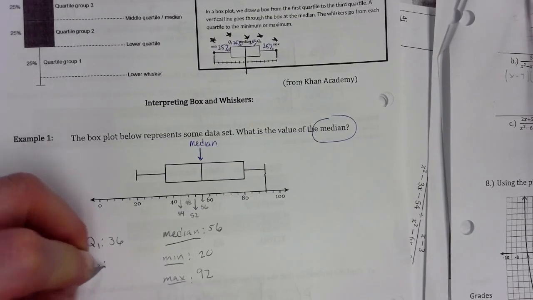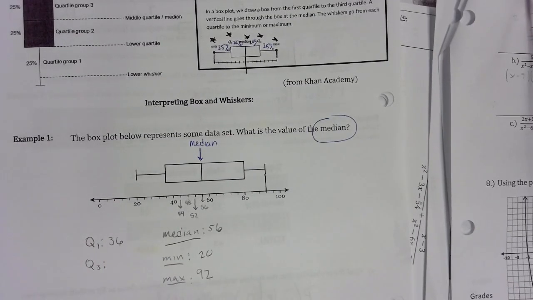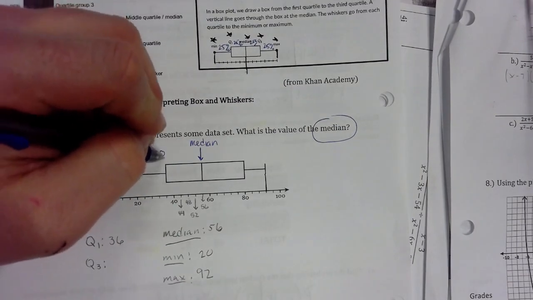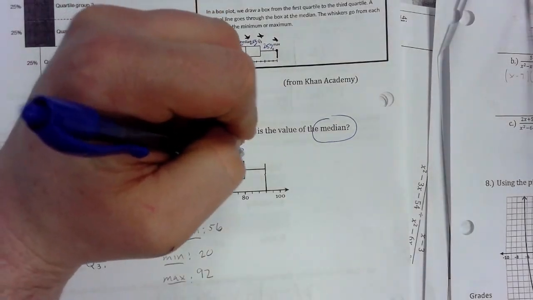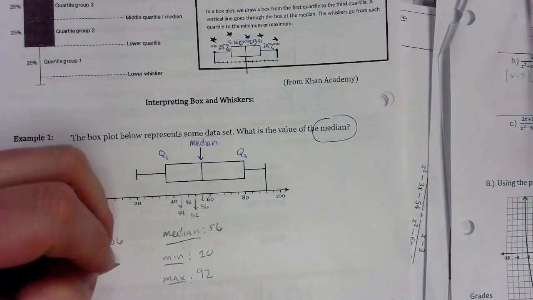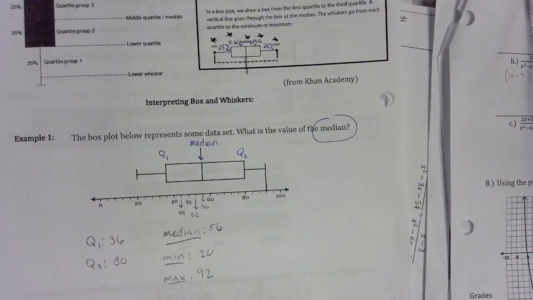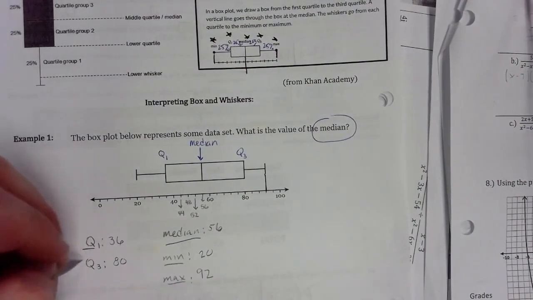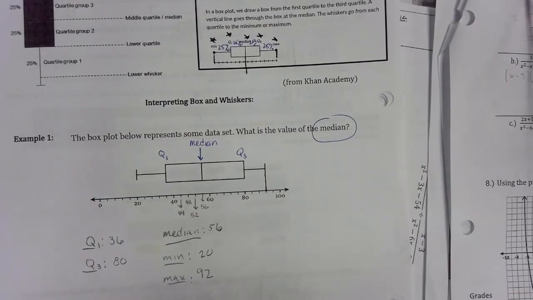Now, when we go through this phrase of mean, median, mode, and range, Sam, do you recall what the range actually meant? How to find the range of a certain data set? Allie?